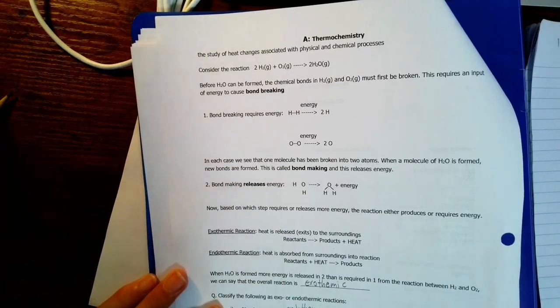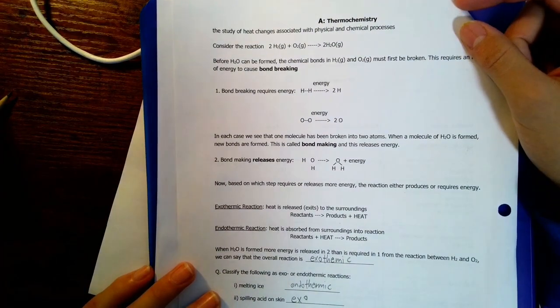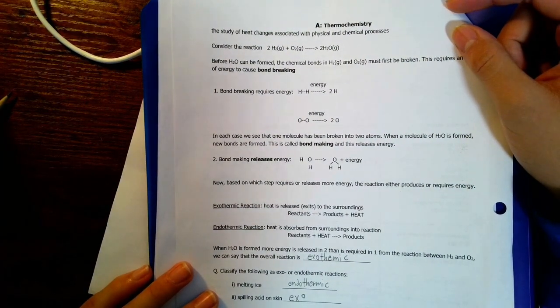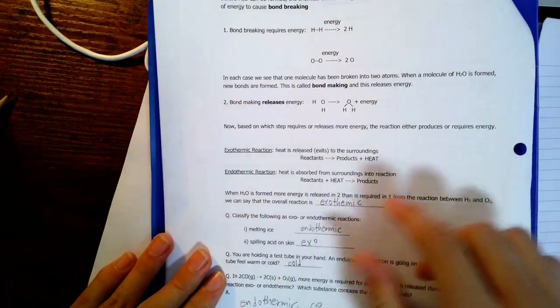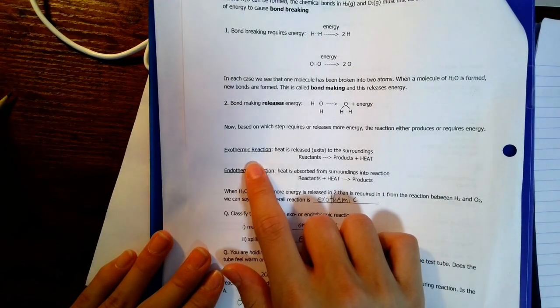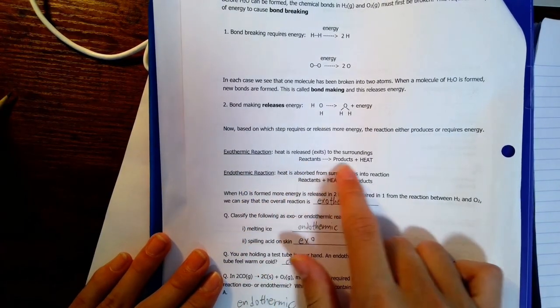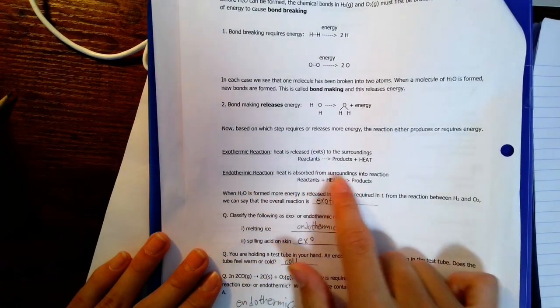So this is the first day of the class, and we just went through the basic definition of chemical reactions. There are two important terminologies. Exothermic reaction is when heat is being released, and endothermic is when heat is absorbed.